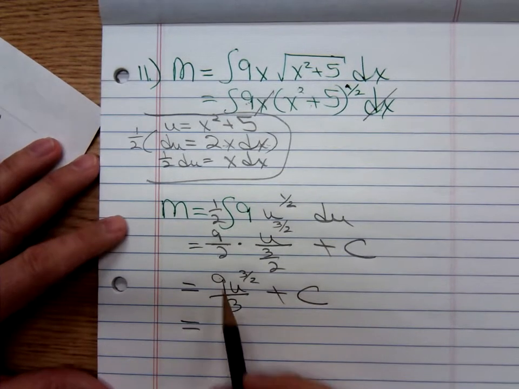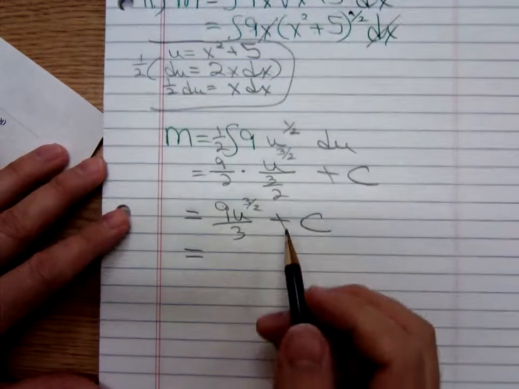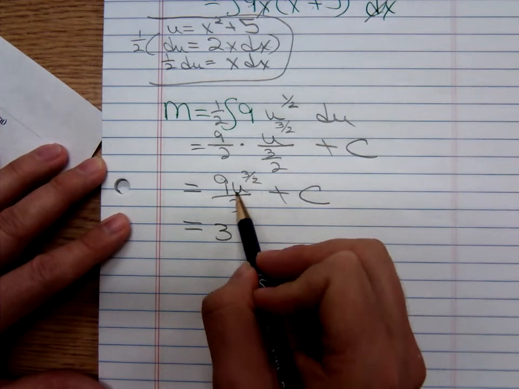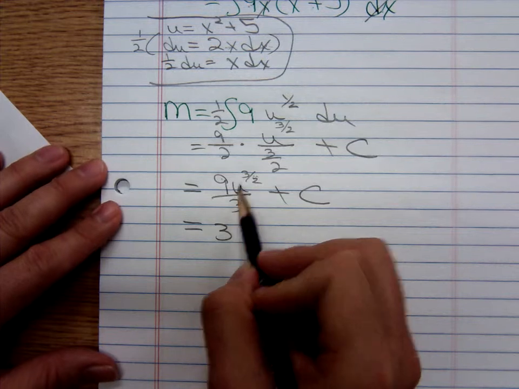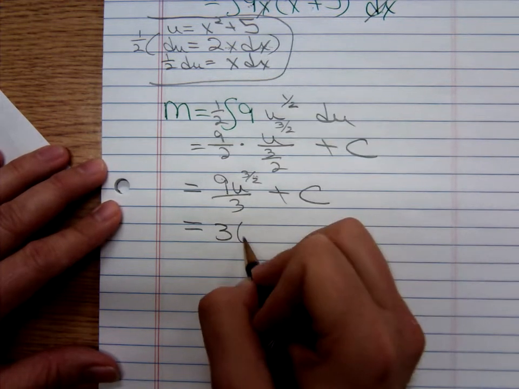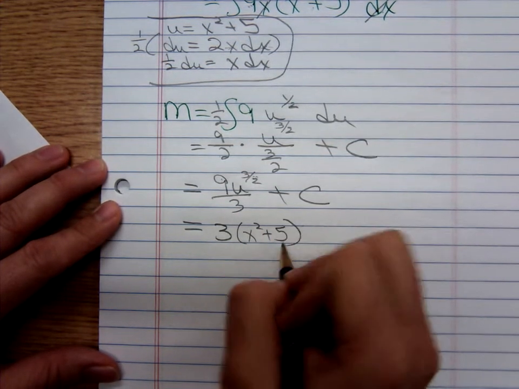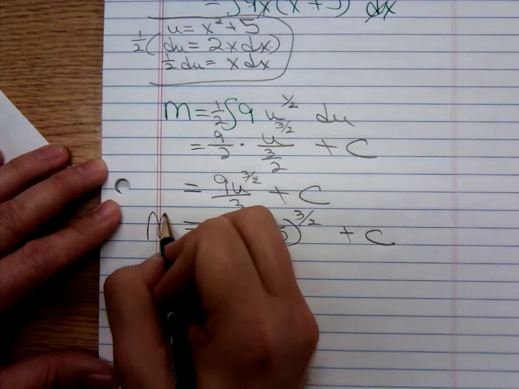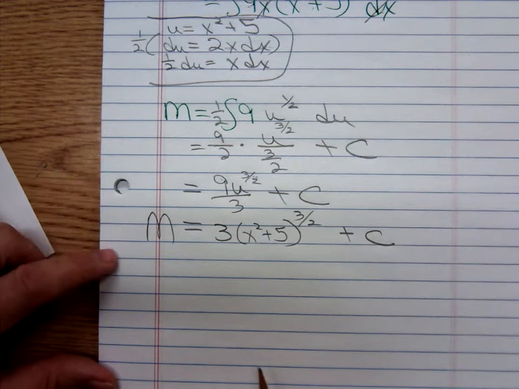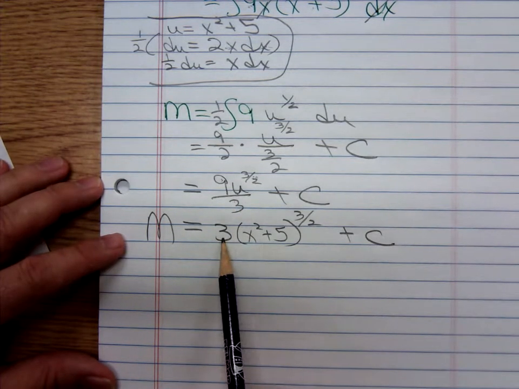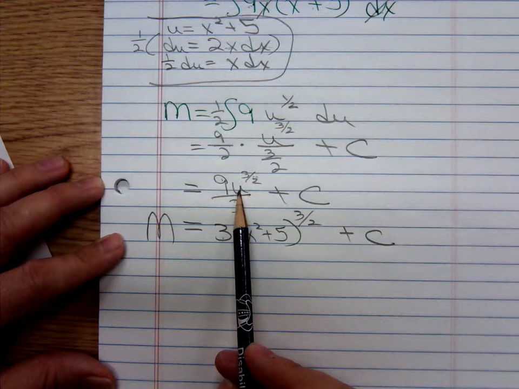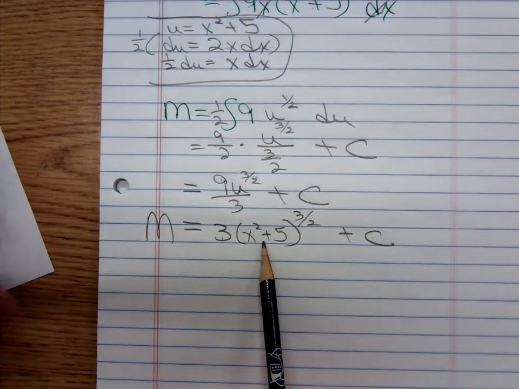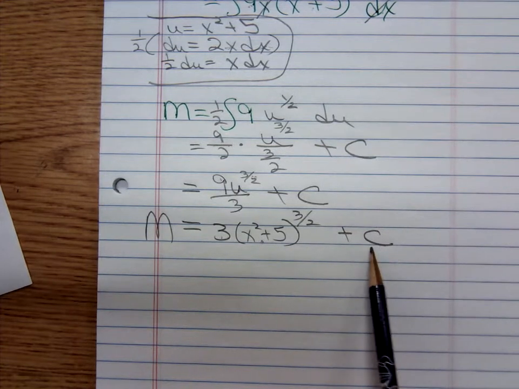And 9 divided by 3, this is reducing very nicely just to 3 u to the 3/2. Get u back in terms of x. So that's x squared plus 5 to the 3/2 plus my constant c. There's my maintenance function. 9 divided by 3 gave me the 3 u to the 3/2, or replace u with x squared plus 5. And now we need to find out what that constant is.